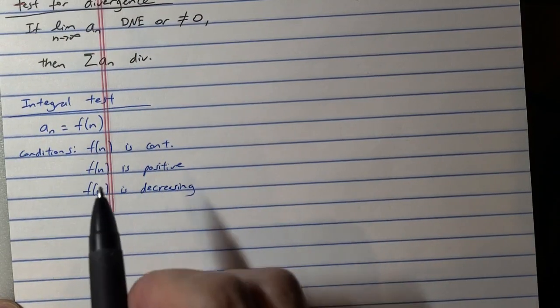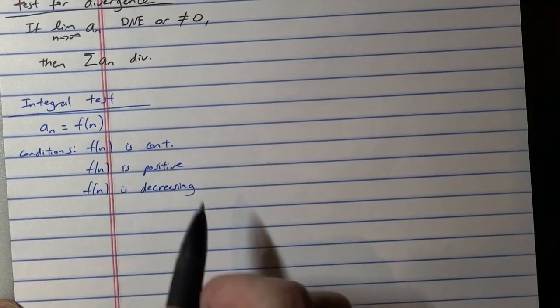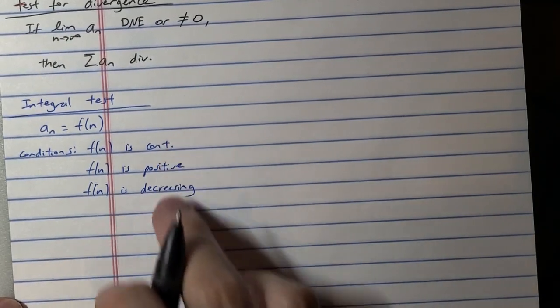If the derivative is negative within some region, for example, from some finite number all the way to infinity, then it is decreasing. It doesn't have to start decreasing right away, but as long as it decreases as it goes to infinity, it's fine. Hopefully that makes sense. But these are important conditions to use the integral test.